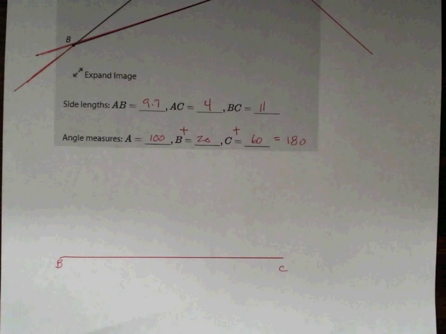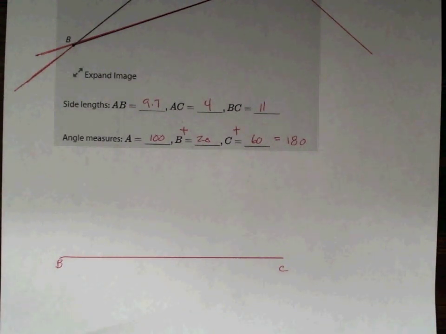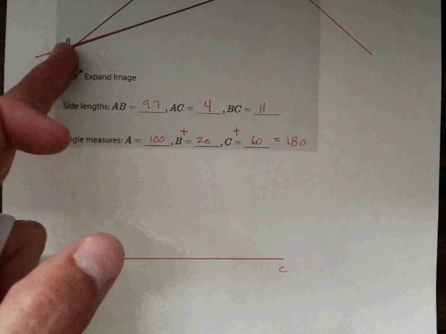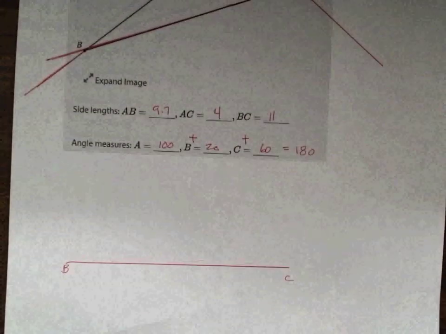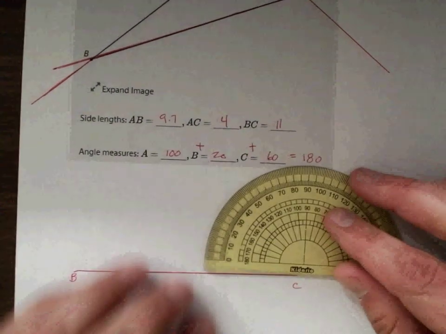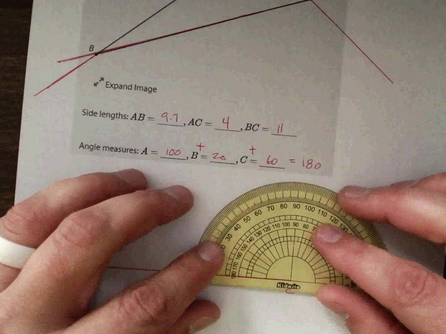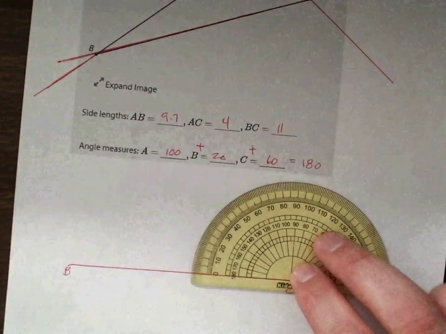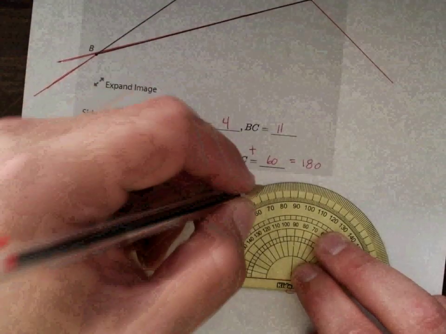Now I'm going to construct it but not use the protractor. This is the protractor, the little bitty half moon. If I was going to use the protractor, I'm going to measure either angle B or angle C. If I found angle C, it has to go on the vertex. What's the value of angle C? 60 degrees.